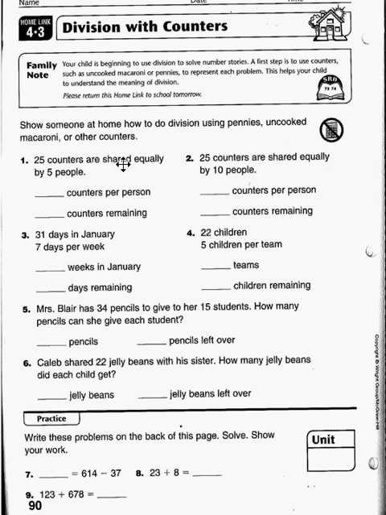Show someone at home how to divide using pennies, uncooked macaroni, or other counters. They can use any counters they choose. And number one, 25 counters are shared equally by 5 people. They would need to count out 25 counters and separate them into 5 equal groups. The number of people in this problem is groups. Counters per person then, they would each get 5, and they would have 0 left over. 5 times 5 is 25, or 25 divided by 5 is 5.